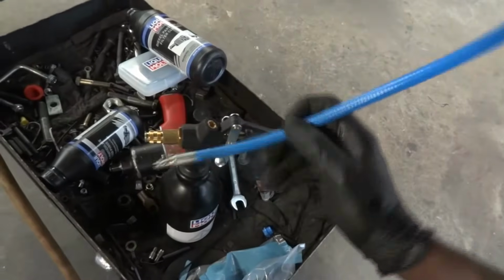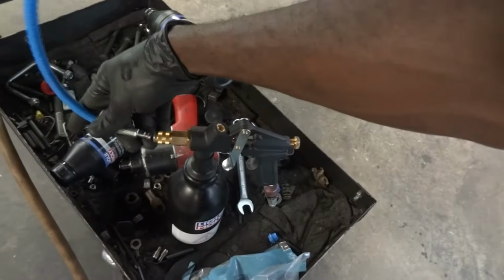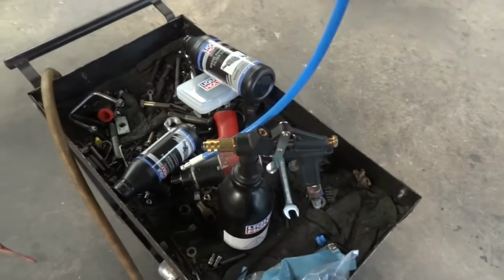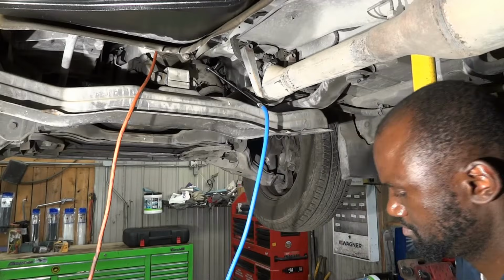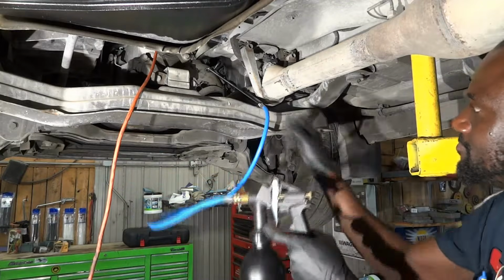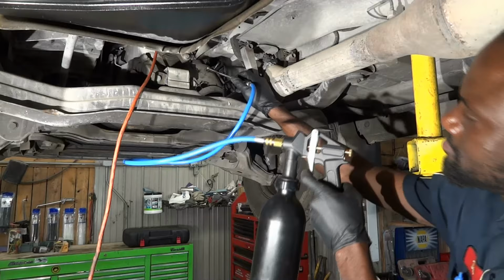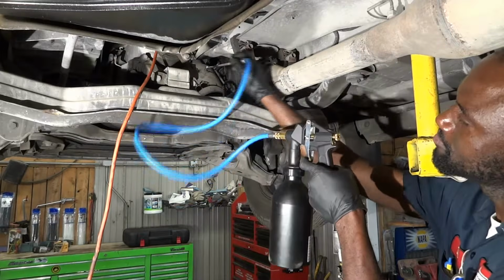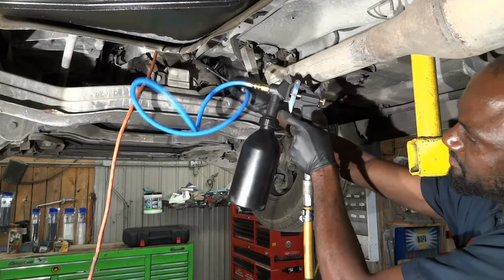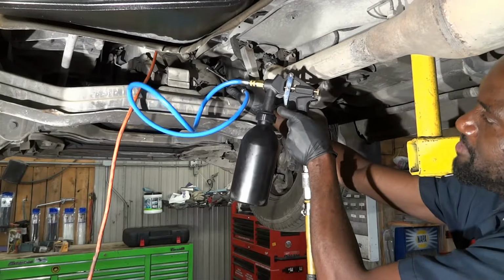Alright, so now we're gonna connect this to the pressure tank so we can spray this diesel particulate filter cleaner inside the DPF. Alright, now we're gonna spray it.